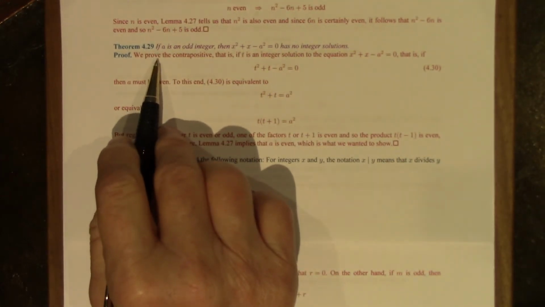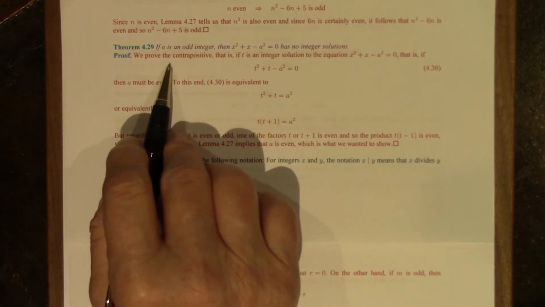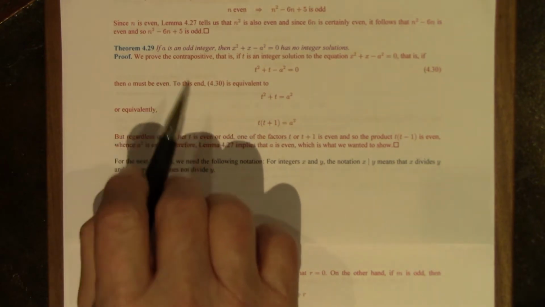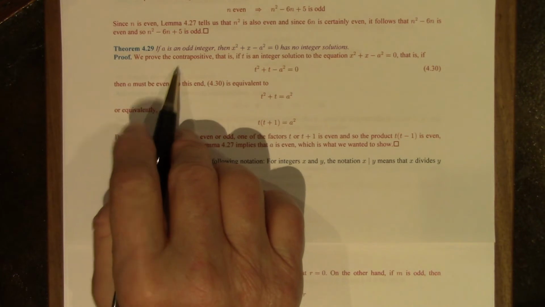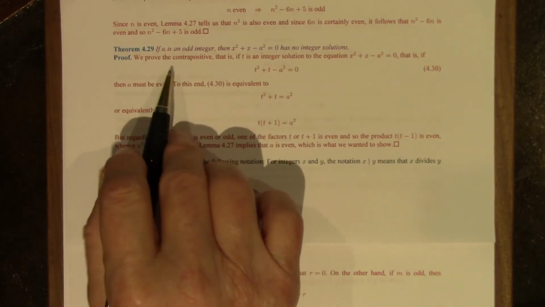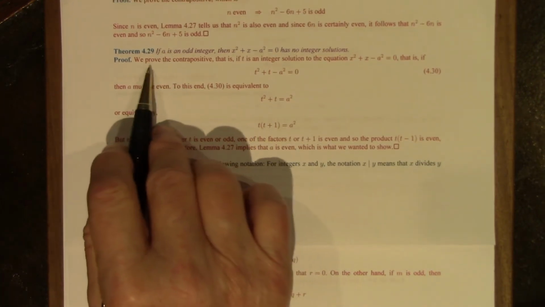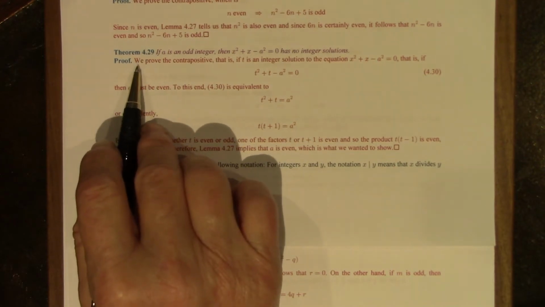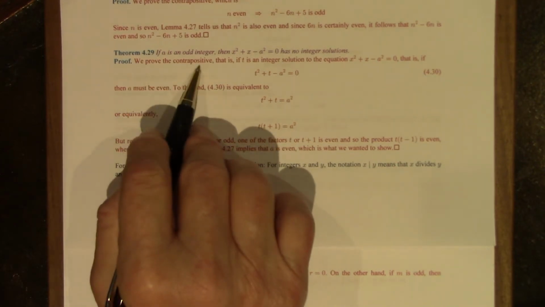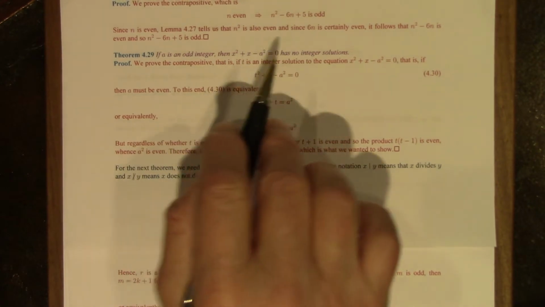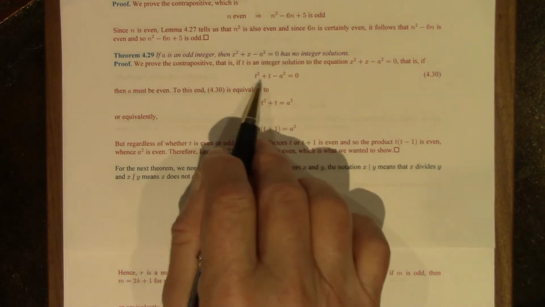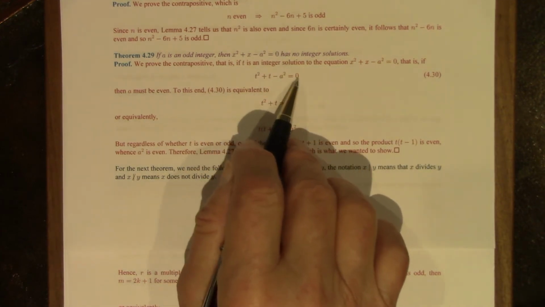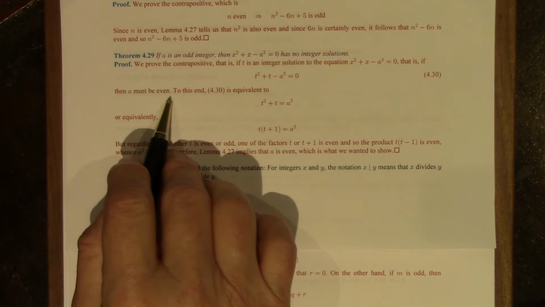So we will prove the contrapositive, and this isn't the only way to prove this theorem. As I mentioned once before, sometimes multiple templates will work, but we're practicing proof by contraposition. So start out, tell the reader what you're doing. We prove the contrapositive. That is, if t is an integer solution to this equation, that is, if t squared plus t minus a squared equals 0, then a must be even.